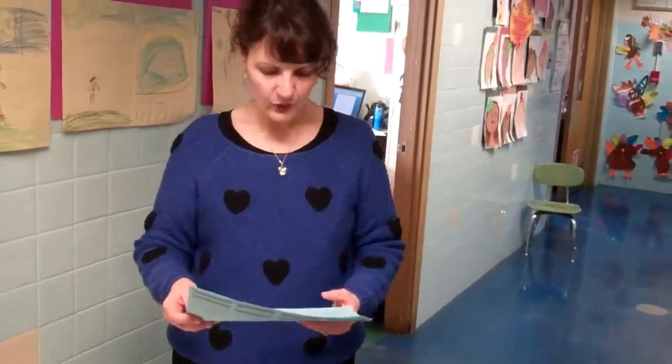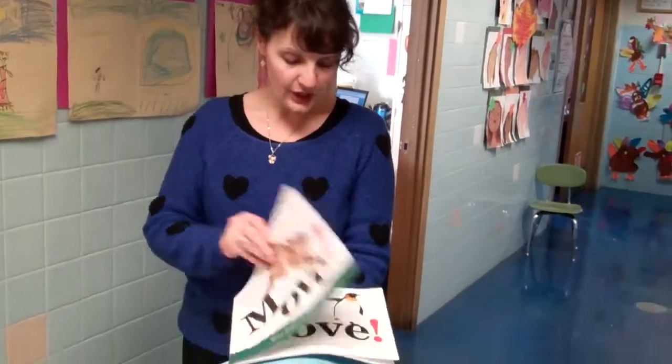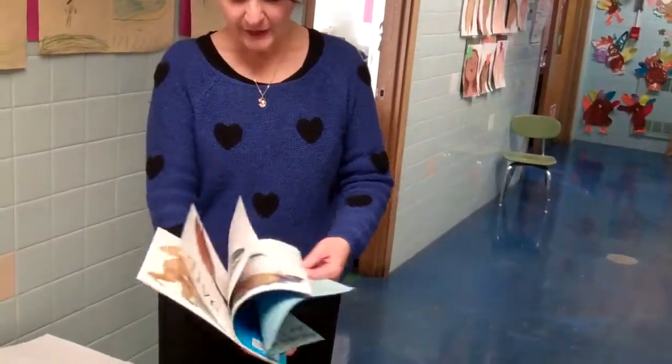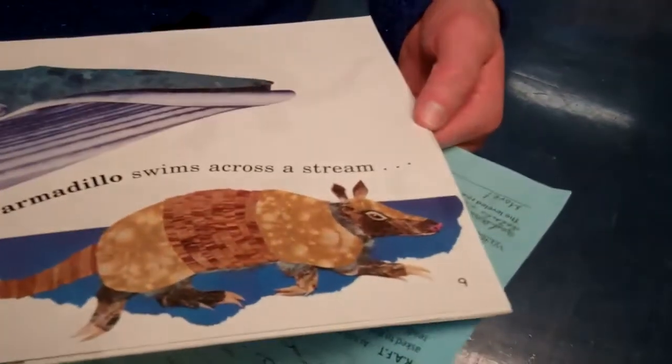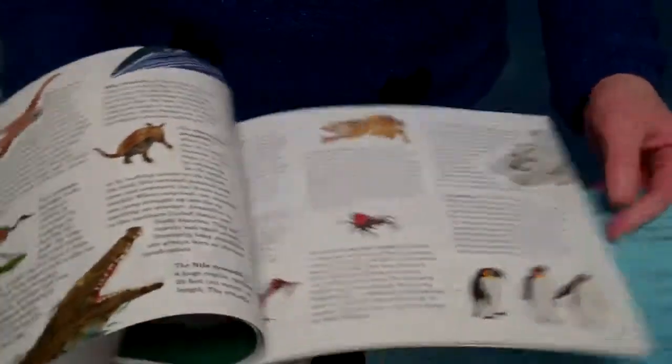On day one, we will just read it to explore the book and go through, talk about the animals, how they're moving, and maybe give a little information, like some children may not know what an armadillo is, so then we talk about an armadillo. Just for enjoyment, go through it so that they are familiar with the text.